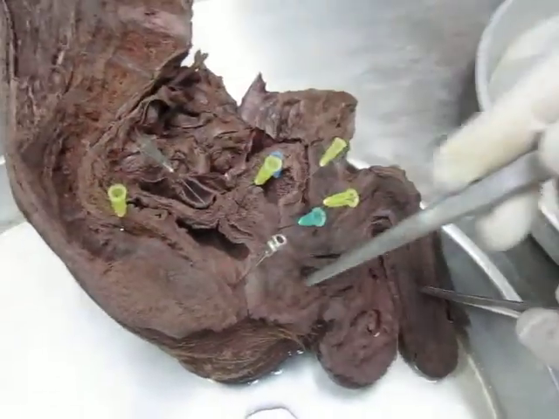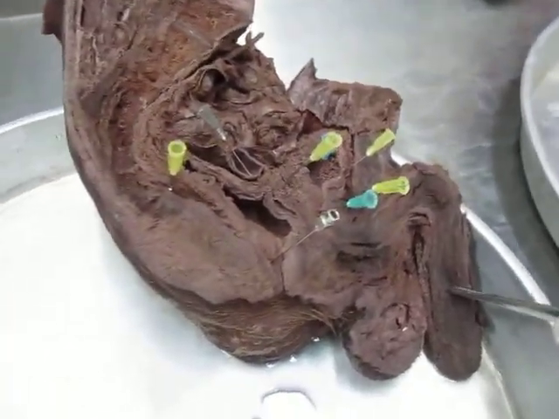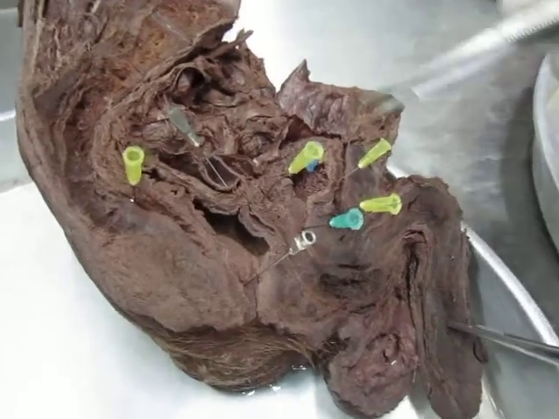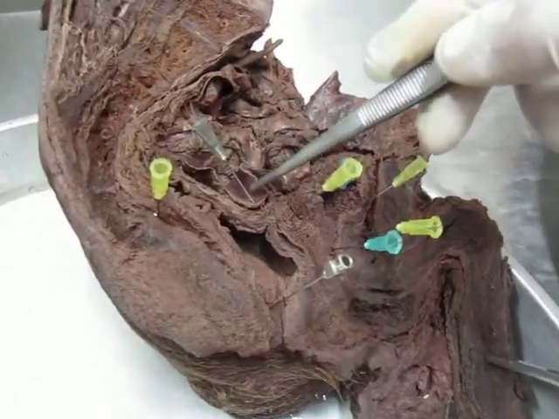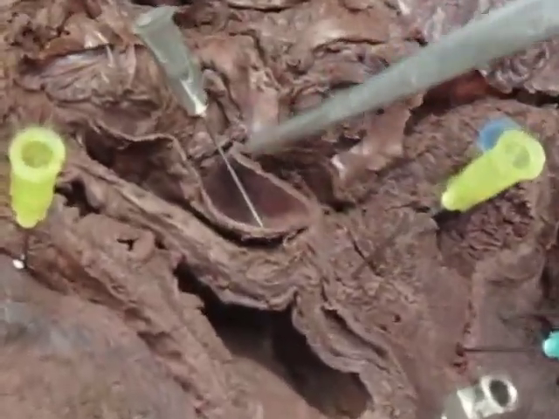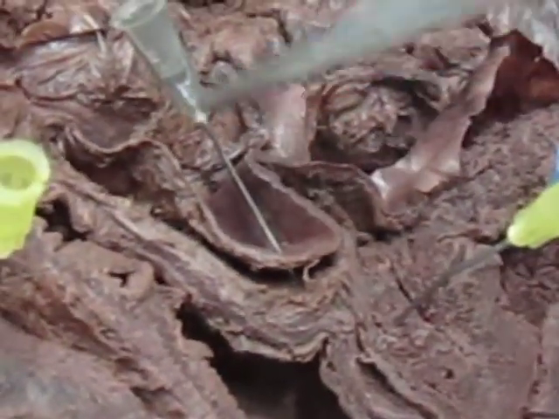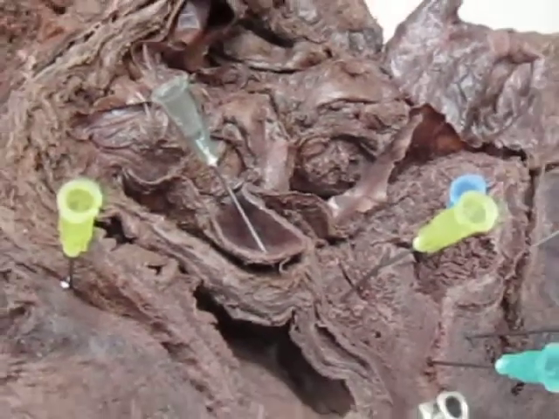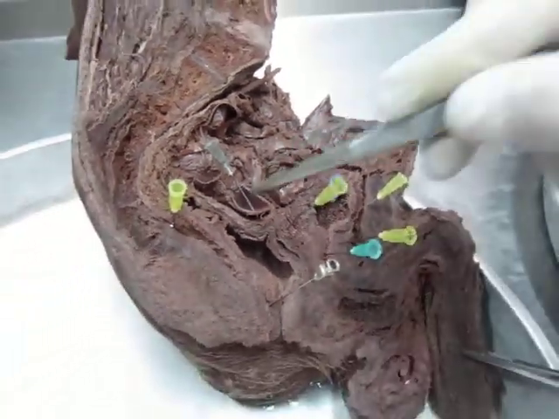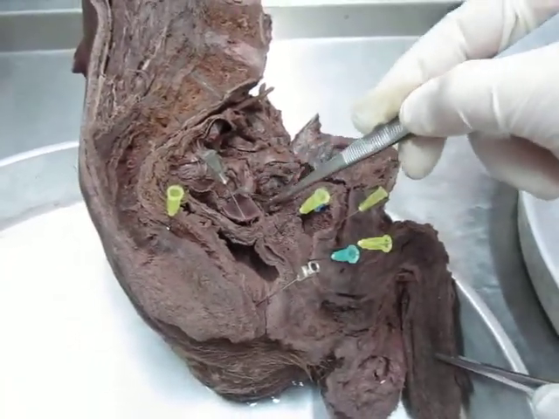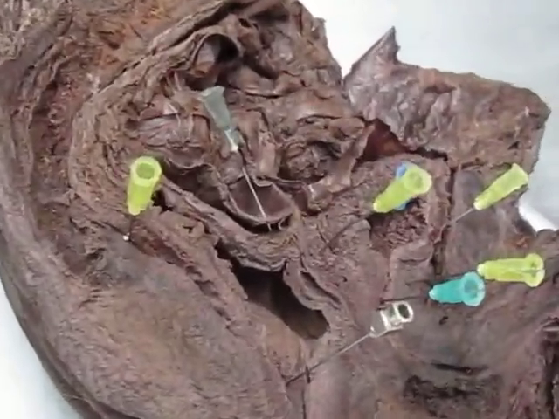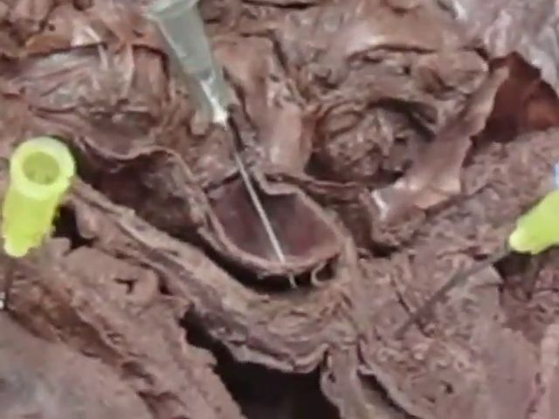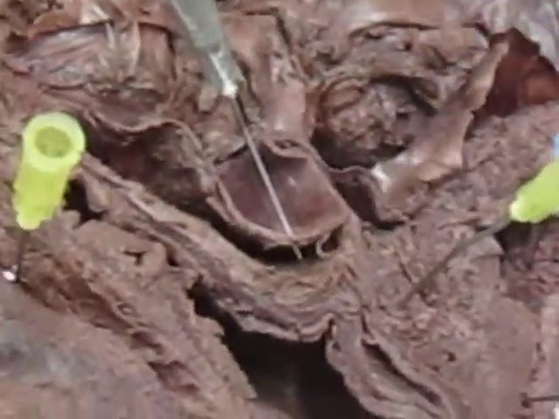Genitalia will focus only in pelvis. First, you should recall the peritoneal pouches. Especially, this is the site of... Can you tell me the name of this pouch? Recto-vesical pouch. The single pouch in male.